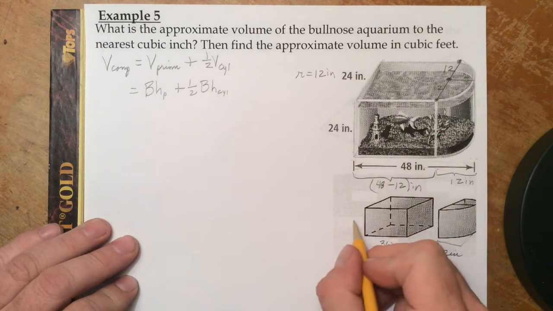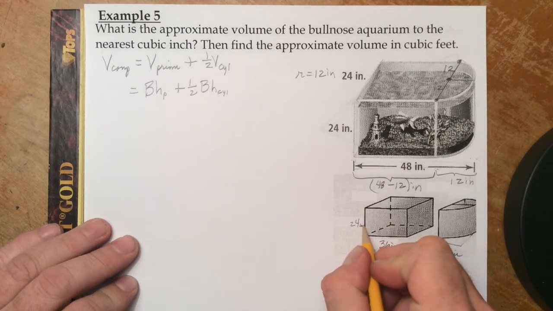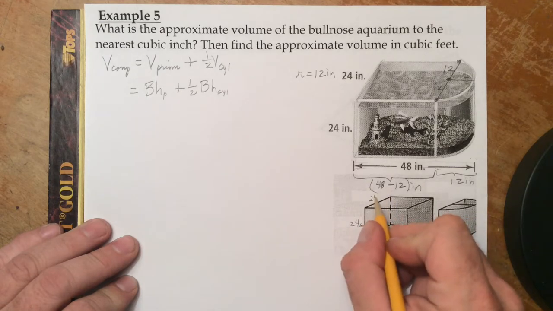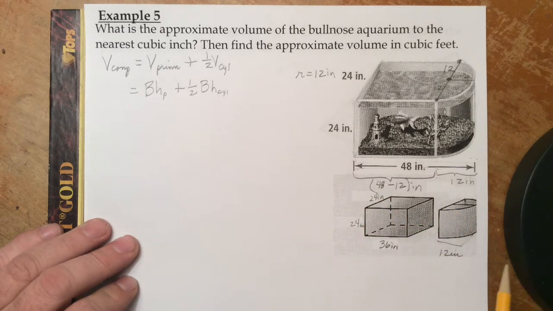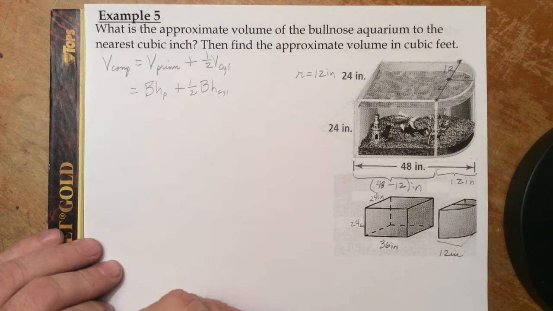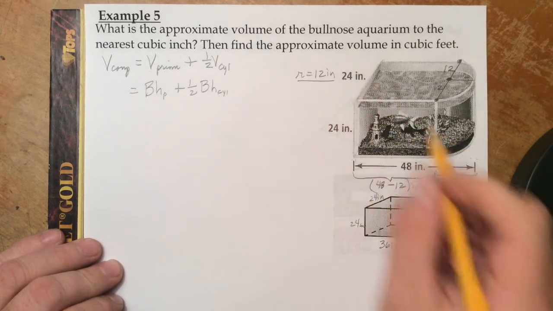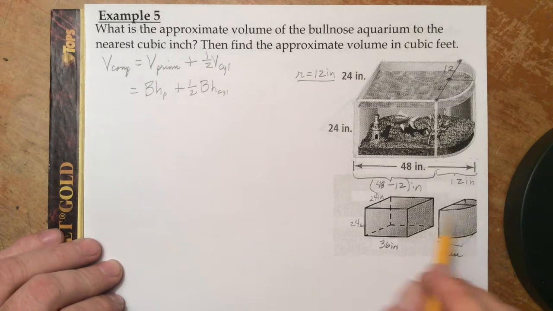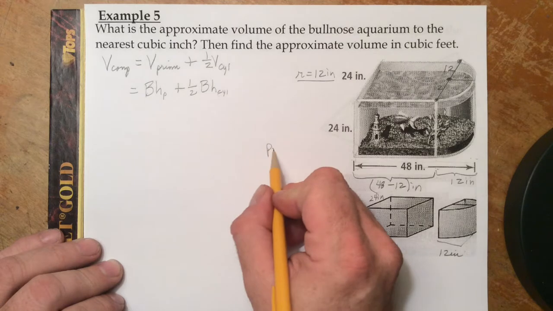This is 24, our height. 24 this way. And of course our radius, we've already said, is 12. So defining all our variables, we already have the radius for the half cylinder. For the prism, we've got our prism.